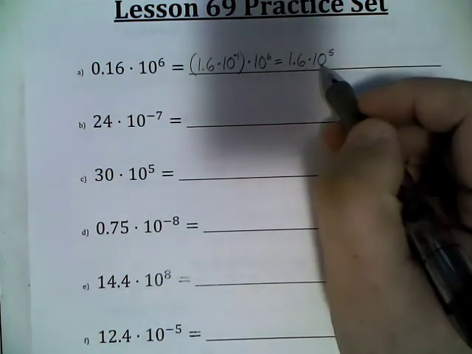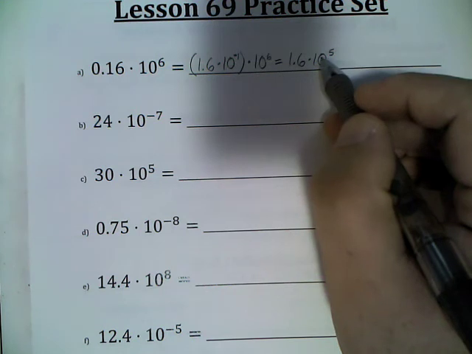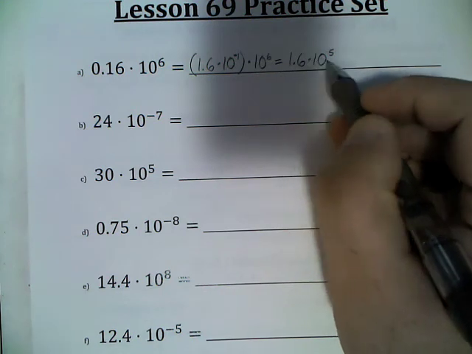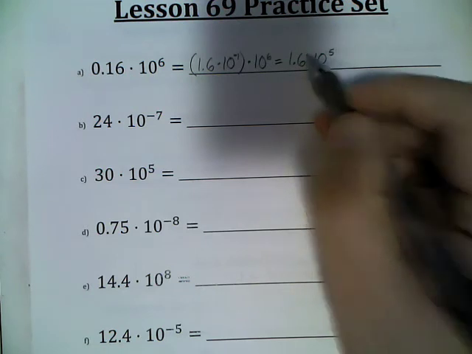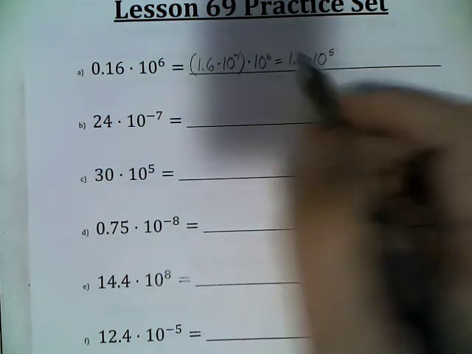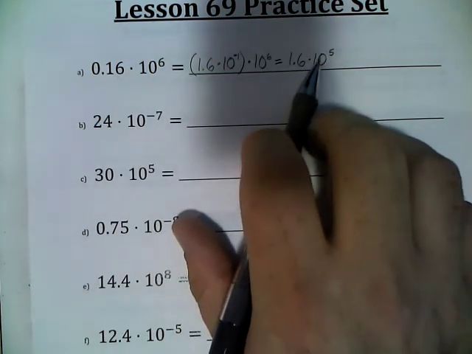Now I'm going to caution you here. Make sure that you put times 10. Very common error I see here is I see students that will forget to put times 10 and they'll just put 1.6 to the 5th power. That would not be scientific notation, nor would that be equal to the original. So make sure you don't forget that times 10.